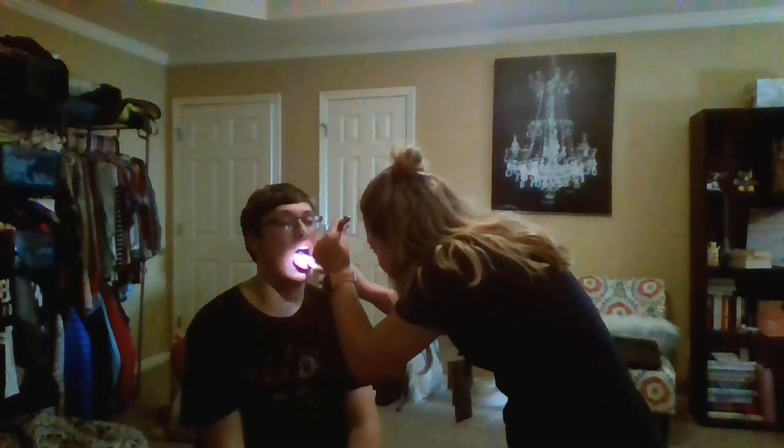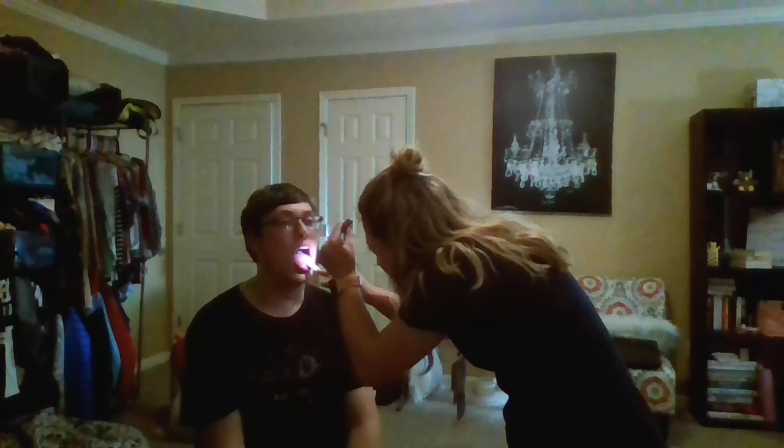Perfect. I don't know why I put my pen light up. Say it off for me. Perfect. So that's handy in keeping the tongue down if you're examining the back of the throat with the tonsils and everything. And we'll throw that away.